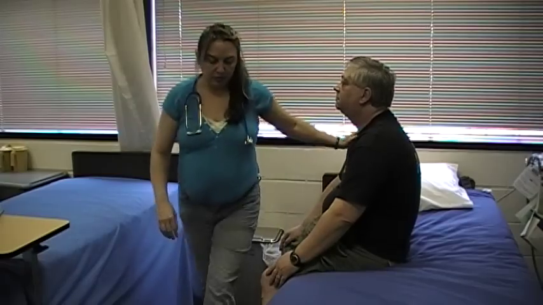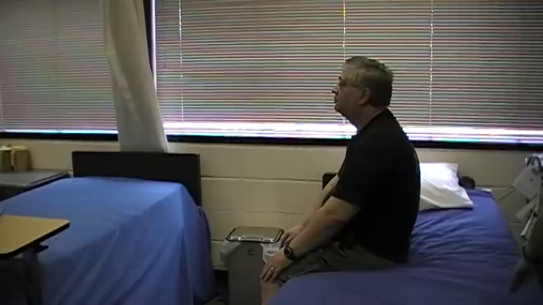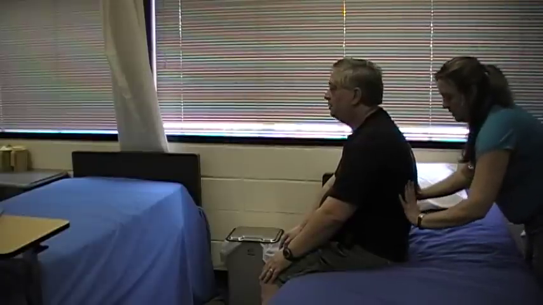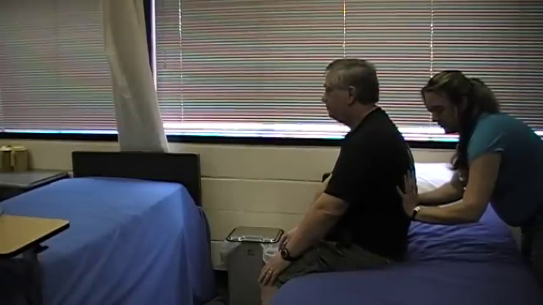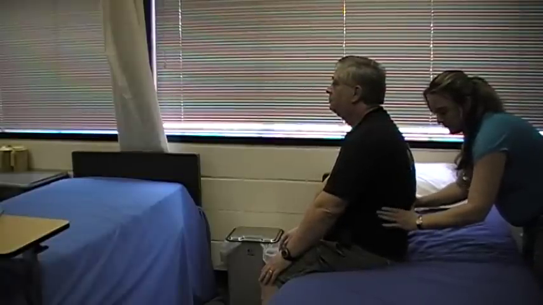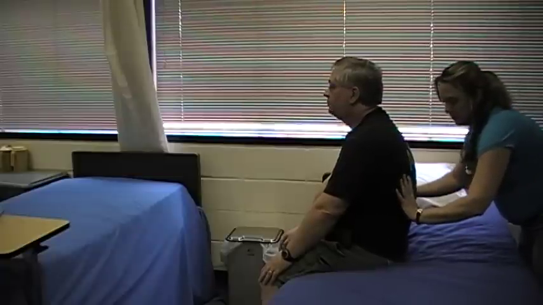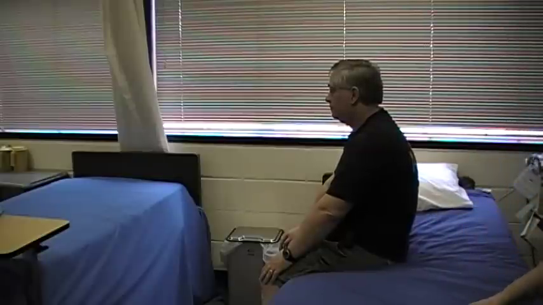Going around behind my patient to check for expansion of the lungs by having my patient exhale deeply and then inhale deeply so that I can feel the expansion of the lungs. Go ahead and exhale. Thank you. Filling lungs to the bases.